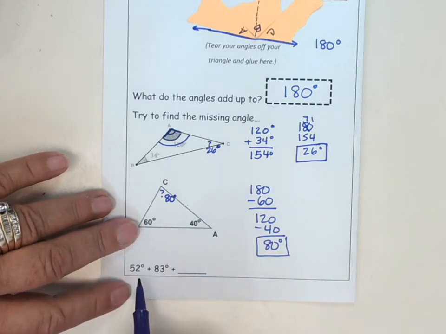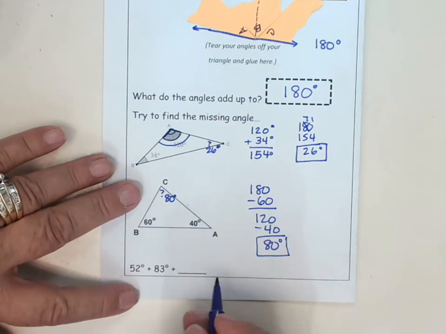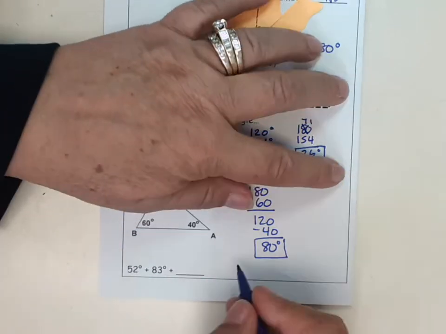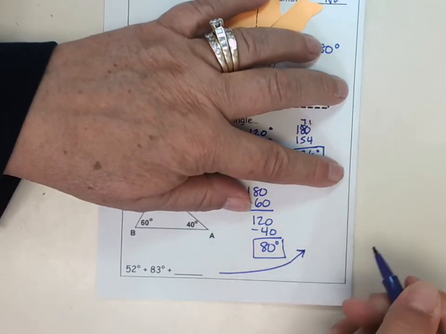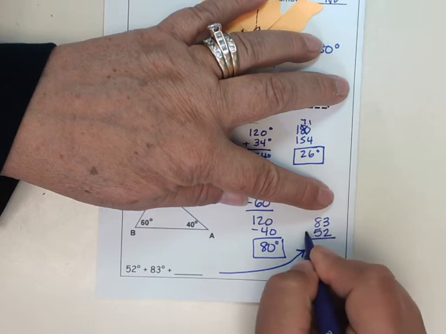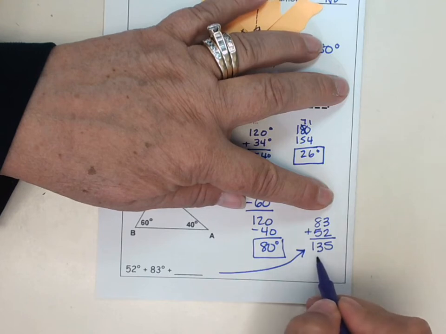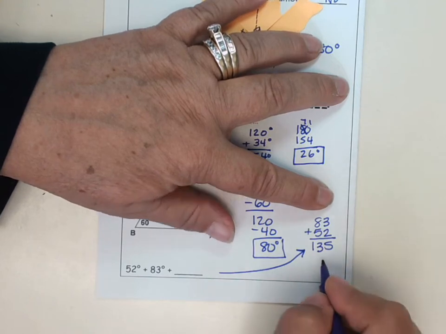Okay. Now I have two angles here, but I don't know the third. Even though I don't have a visual, I can add them up. So I know they all have to add up to 180. So 83 and 52 together make 135. So what do I have to add to it to get 180?